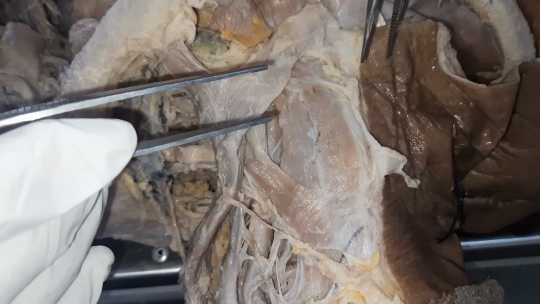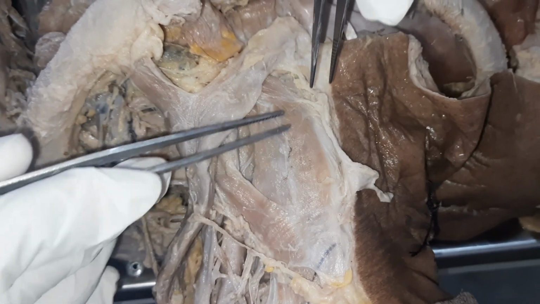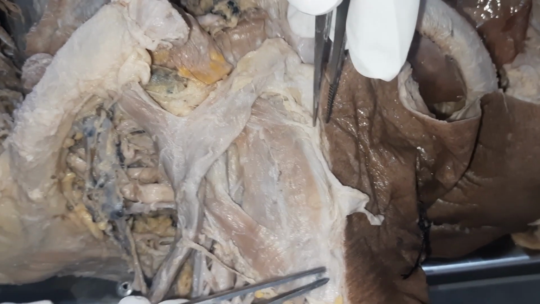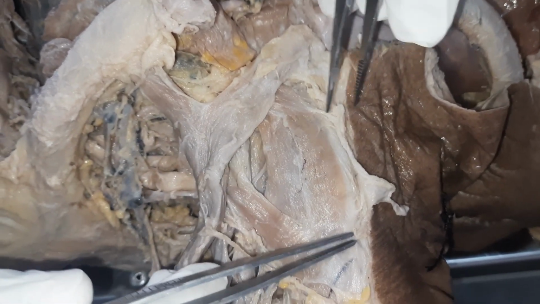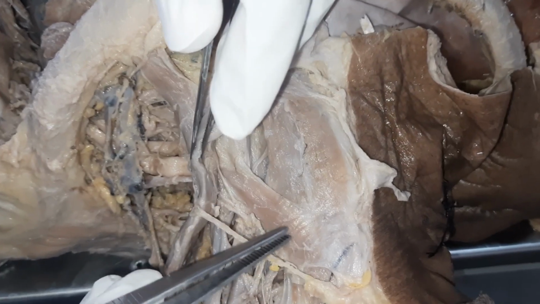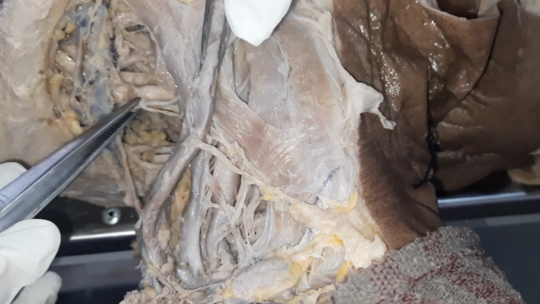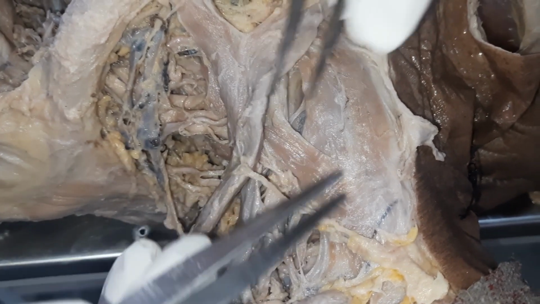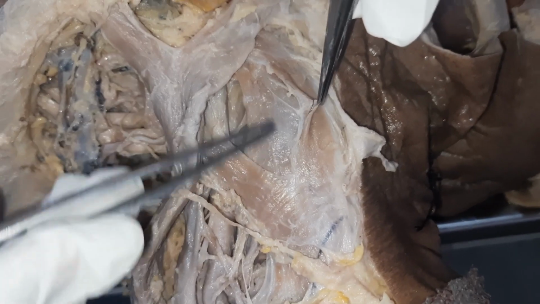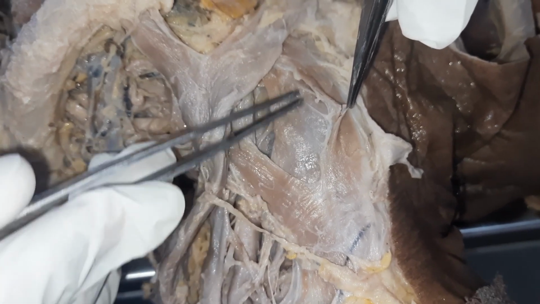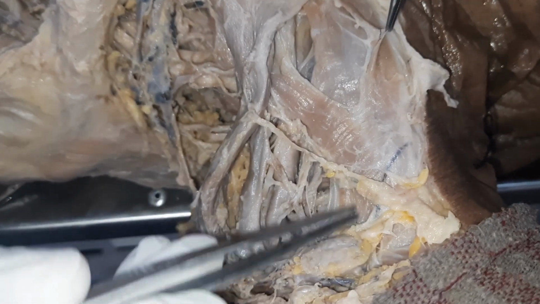These muscles are arranged in two layers, a superficial layer and a deep layer. Superficial layer has got two muscles. This is the first muscle, that is called sternohyoid. The next muscle in the superficial layer is omohyoid, superior belly of omohyoid and the inferior belly of omohyoid. Now the deep layer has two muscles. This muscle here is sternothyroid, and the next muscle here is thyrohyoid.